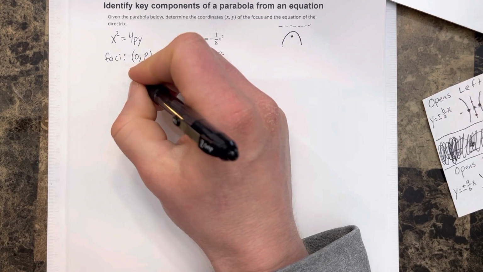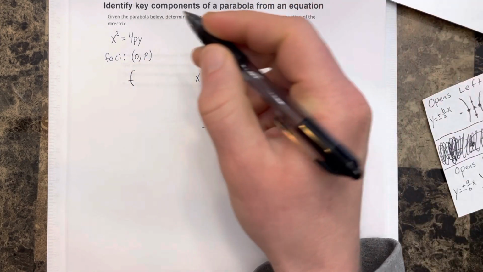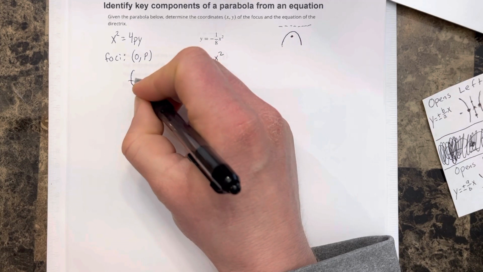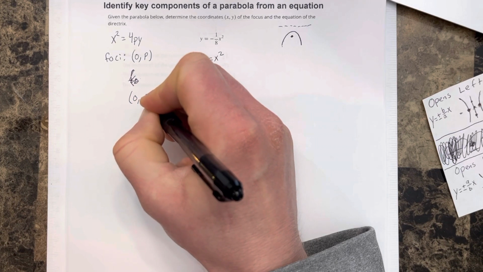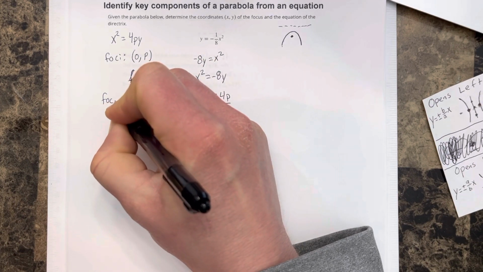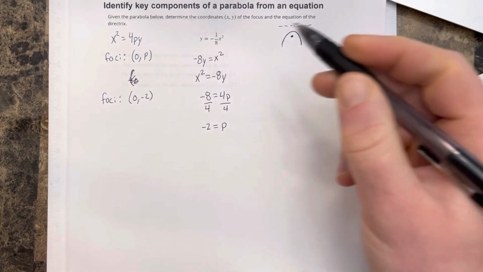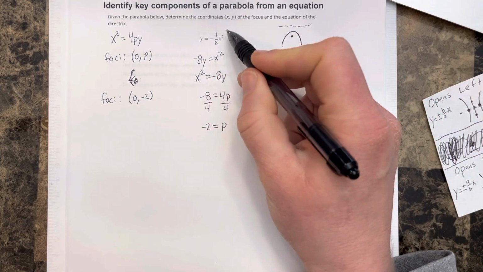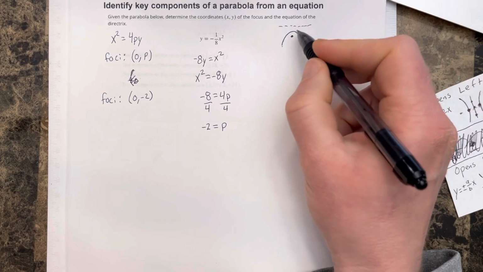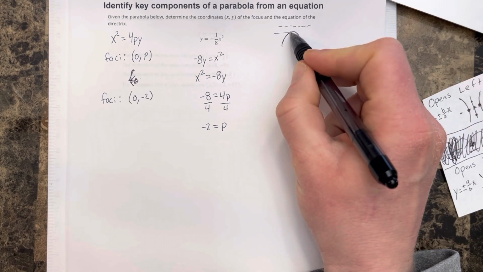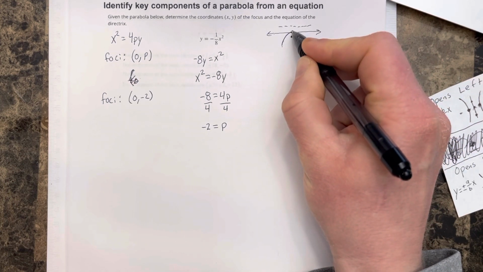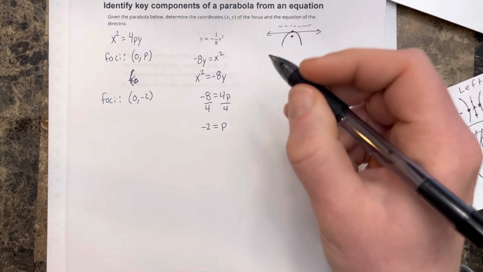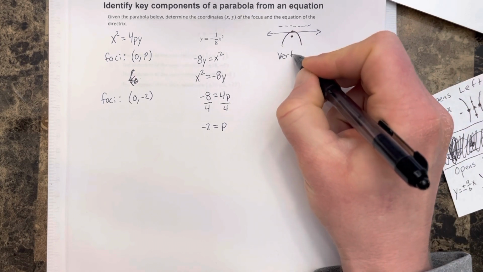That tells me my foci is (0, -2). So I got (0, -2) for the foci. Now, the original equation did not have a shift up or down, right? There was no vertical shift. So we're looking at the x-axis going right through what's called the vertex. So the vertex is at (0, 0). We can write that the vertex is (0, 0).